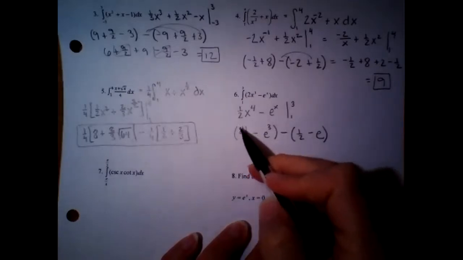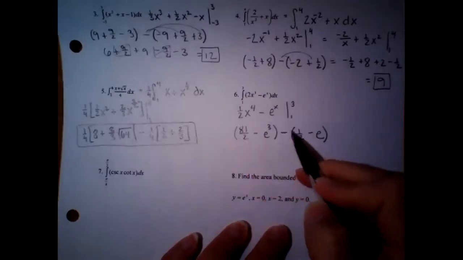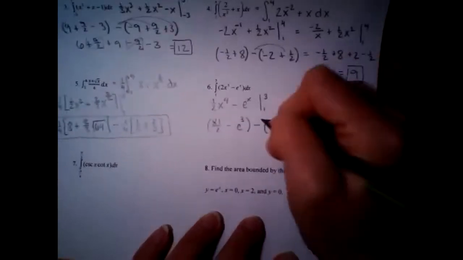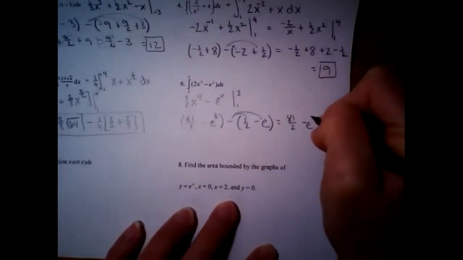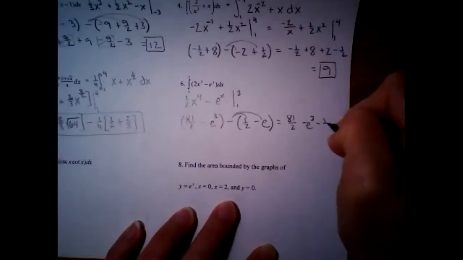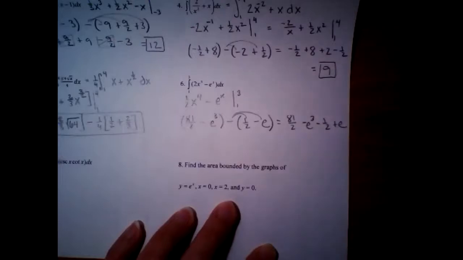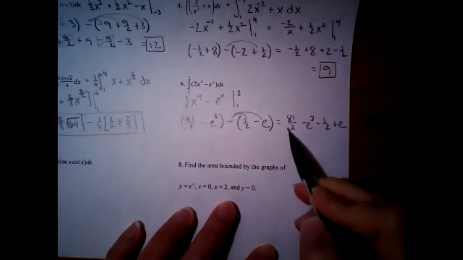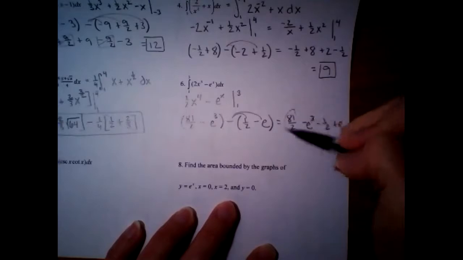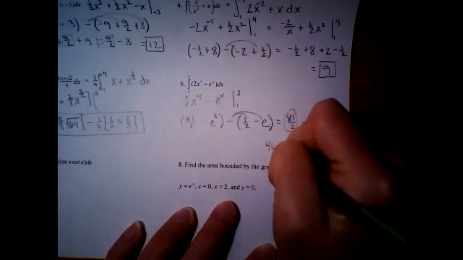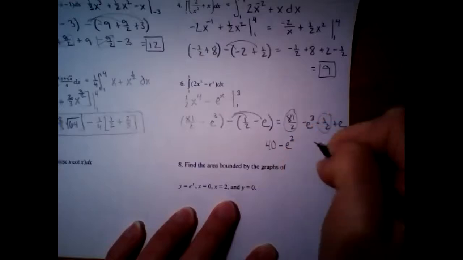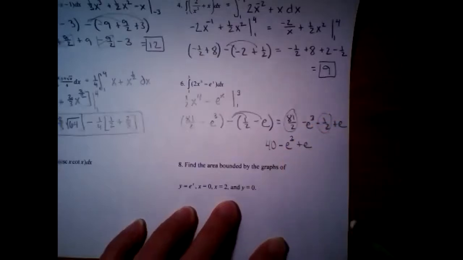If you have 81/2 minus 1/2 here, let me distribute the negative. You have 81/2 minus 1/2, that would be 80/2, which is 40. So this would be 40 minus e cubed plus e. That's not a very good spelling.